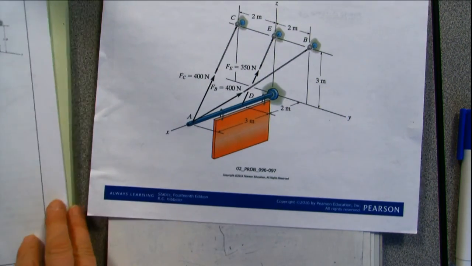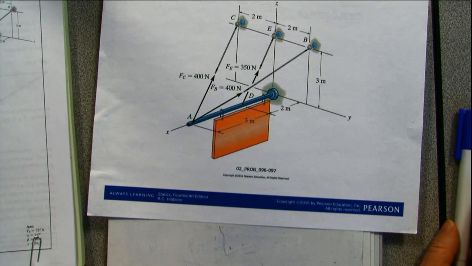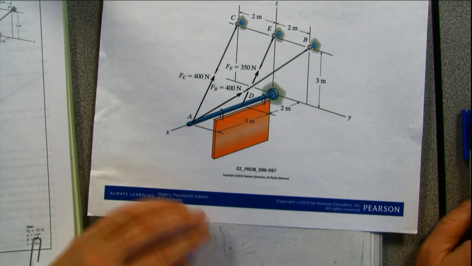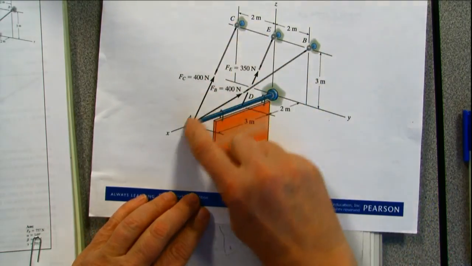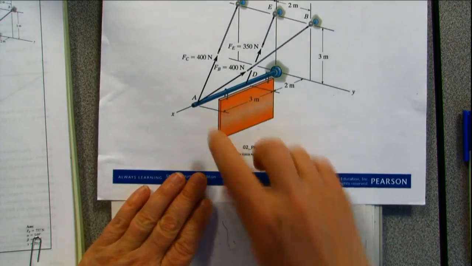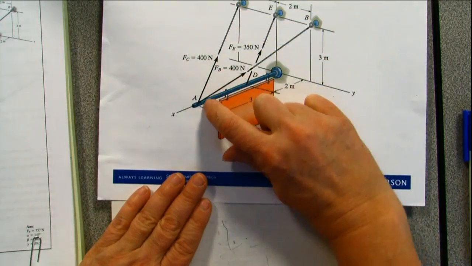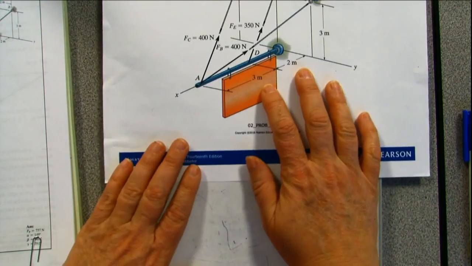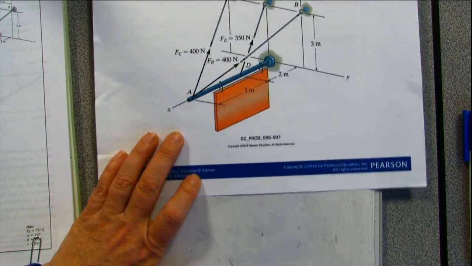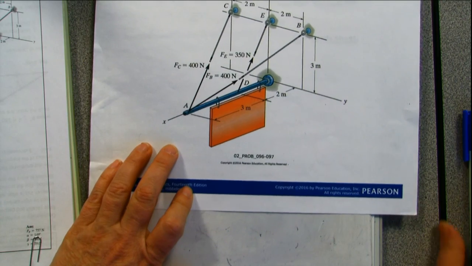So we're going to look at F of C. Okay, we're going to look at F of C. So I'm going to look at this vector and the direction of this vector. So I've got that direction of that vector. I'm going to try and keep it all on one piece of paper here. It's going to be a little tougher.